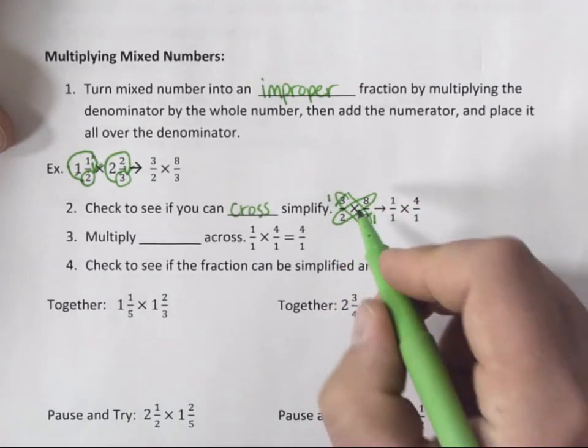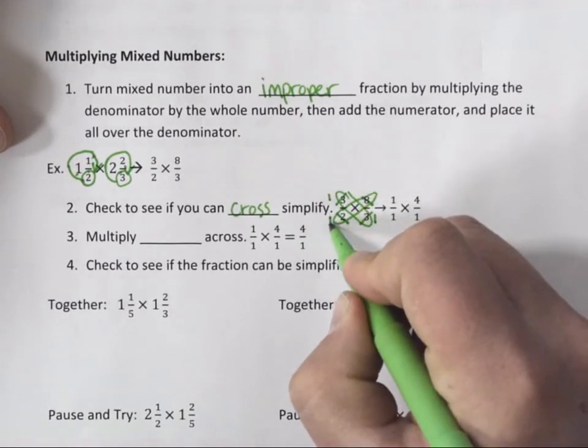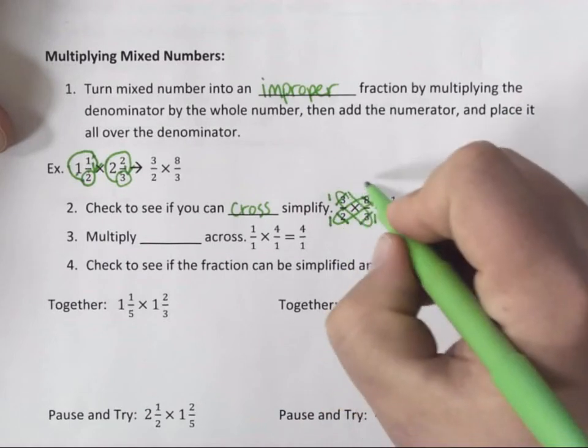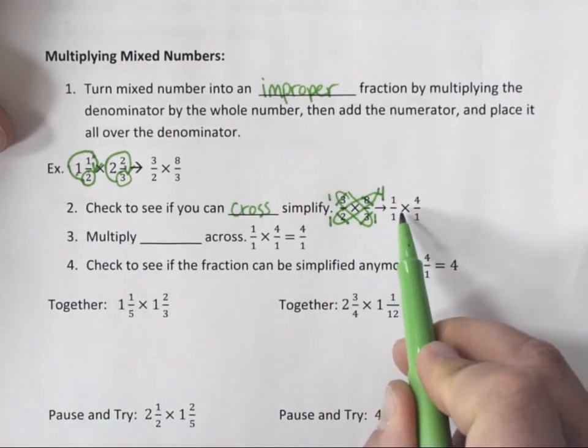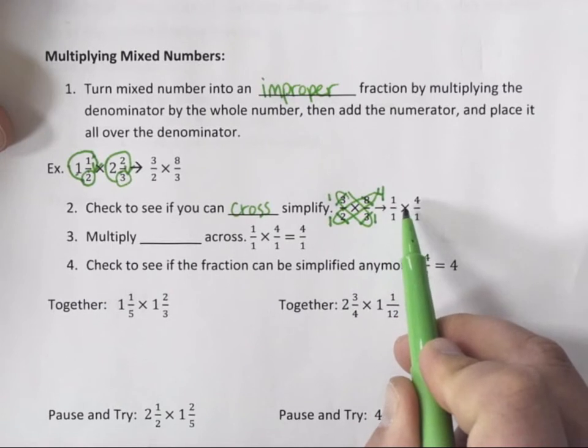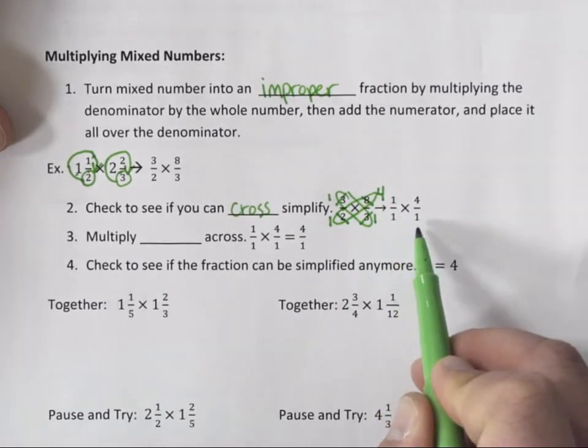And then 8 and 2 share a common factor of 2, so 2 goes into 2 once and 2 goes into 8 4 times. So now our new problem says 1 over 1 times 4 over 1.